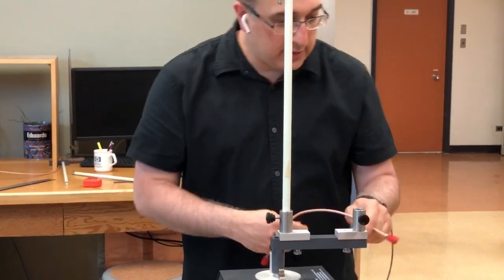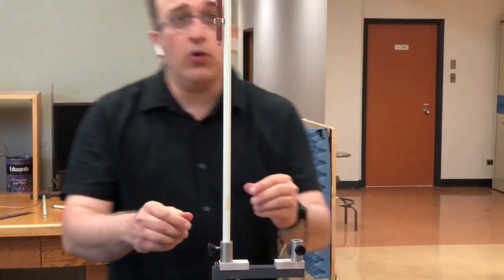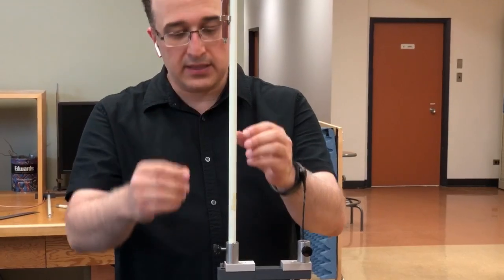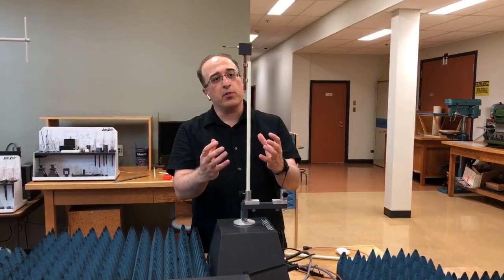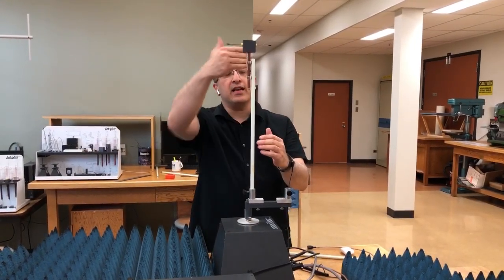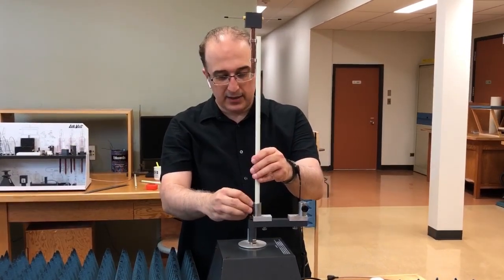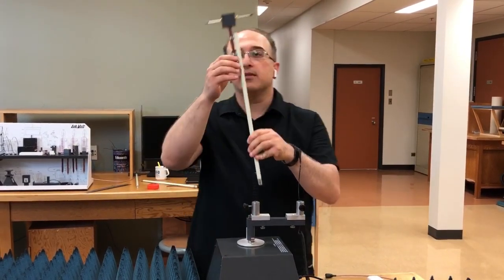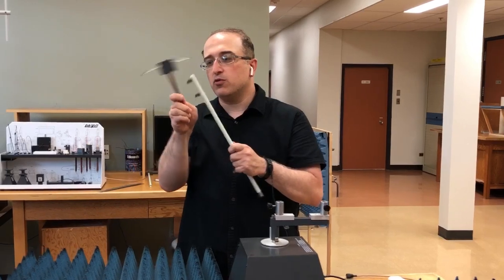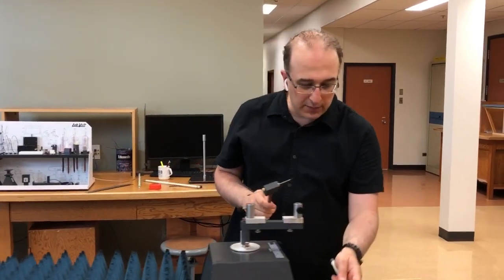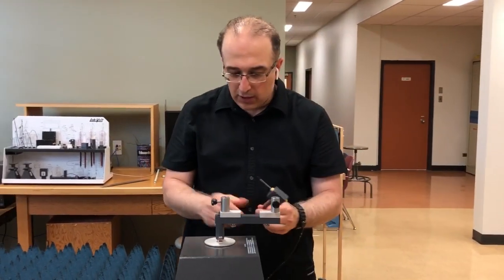So this is this cable. Now we don't need this rod anymore because this rod is very appropriate for E-plane measurements when the antenna is placed like that. So I'm just going to remove that, and I'm also just going to remove the dipole antenna from this rod.